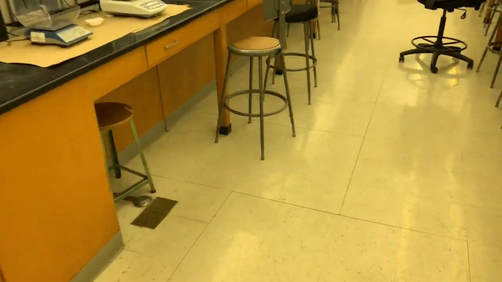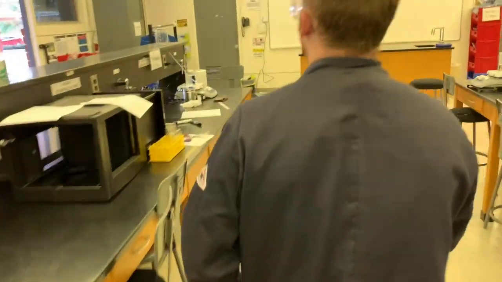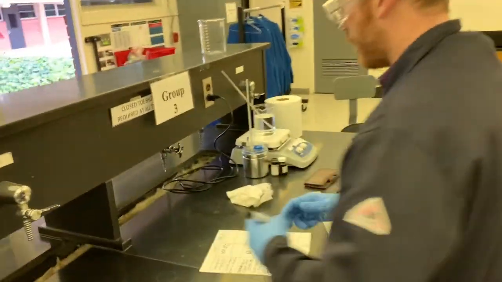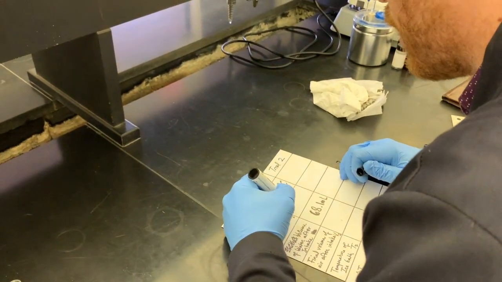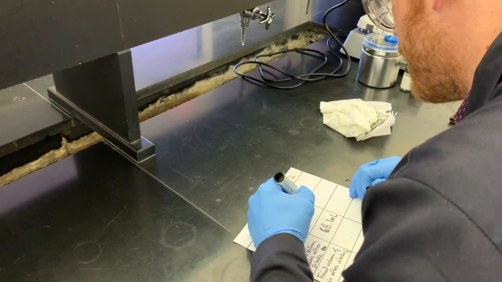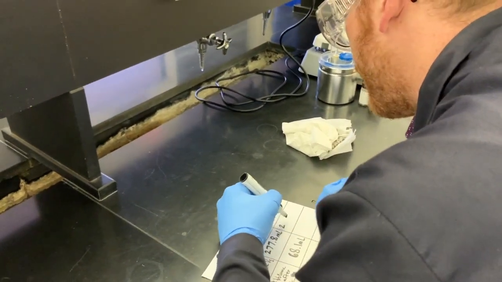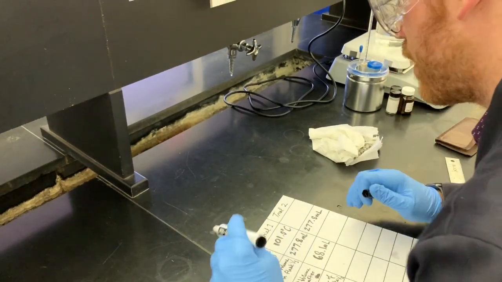So we're gonna go over here and put this on our sheet before we forget, or rather, that's the kind of thing I would forget. We can put it for both of them. So 277.8 milliliters and 277.8 milliliters.